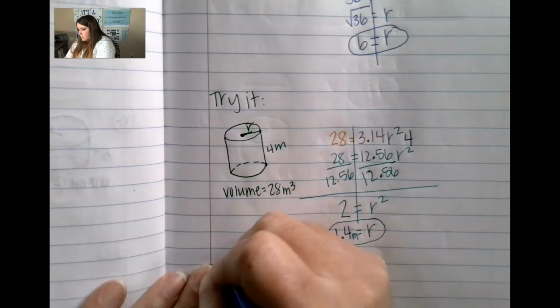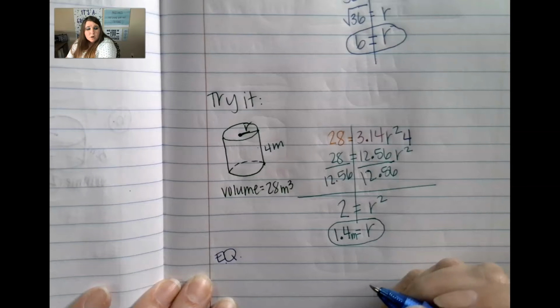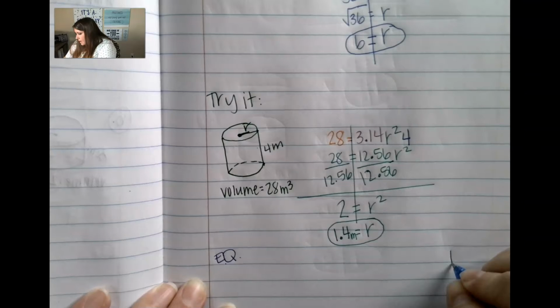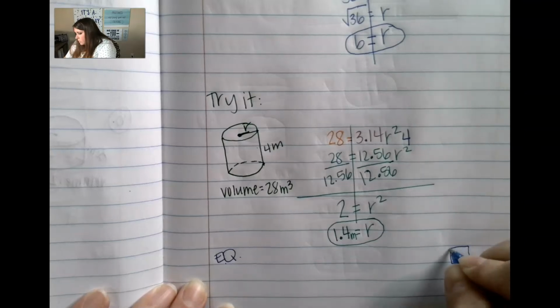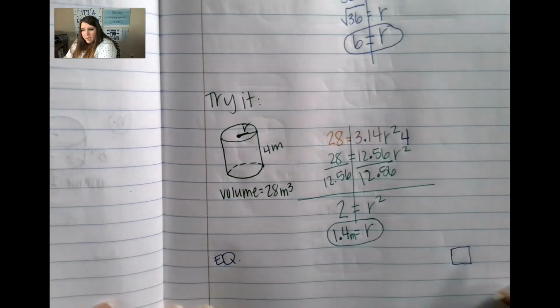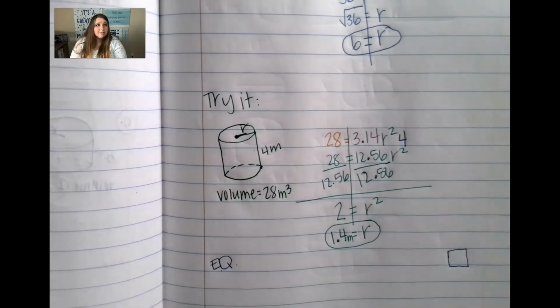All right, how did you do on your try it, and how are you doing on today's lesson? Go ahead and answer your essential question. How do we solve for the radius? What is it that we need to know? What is it that we need to do? And then go ahead and put your level of understanding out to the side. Where are you at with that? When you are finished, you can come on back to the Google Meet and ask for help, or you can go and do your practice work.